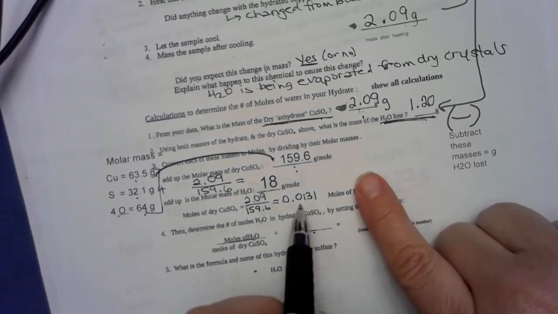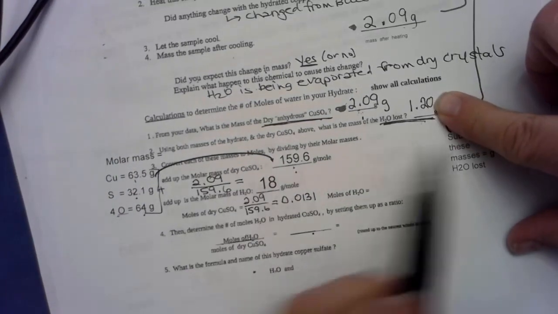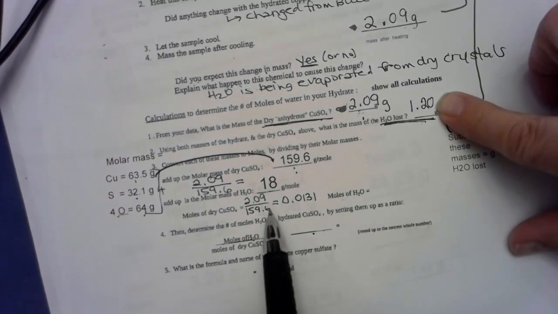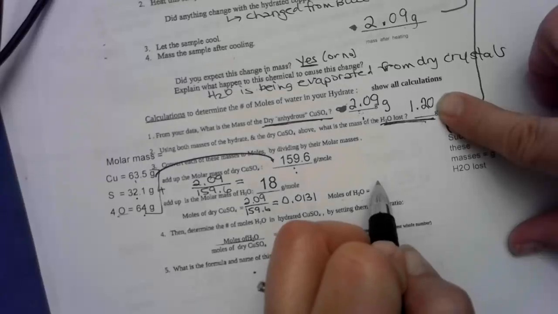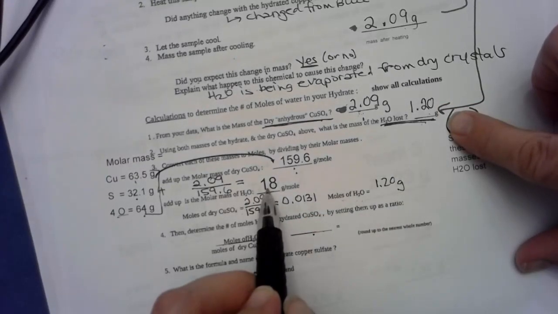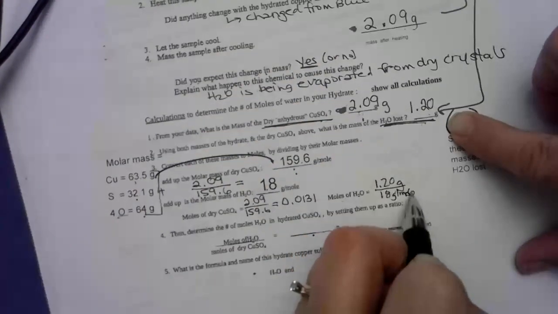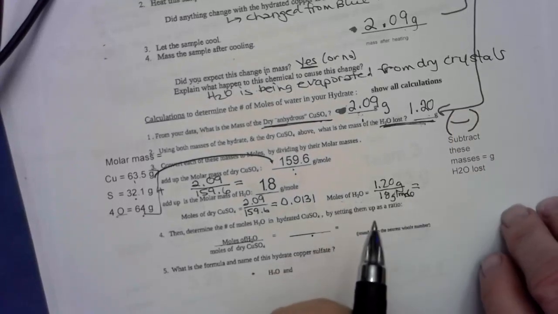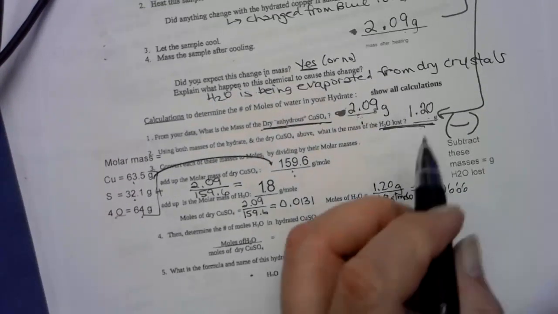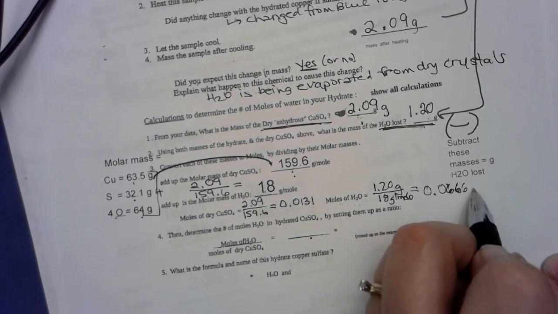You got to go further out when it's really small, okay? Then we're going to focus on the 1.2, and we want to get to moles of water. So we did the moles of the dry compound. Now we're going to do moles of water. We're going to take the 1.29 grams of the water and divide that by the 18, okay? This is going to give you grams to moles of water, and we're going to get this time 0.0666, and it's really good to use as many of the digits past the zeros when it's really small.